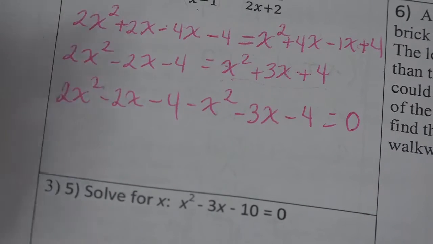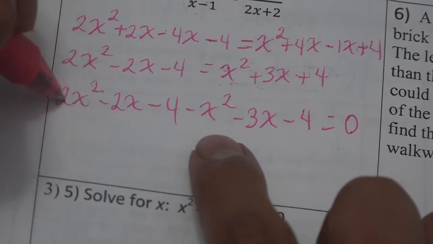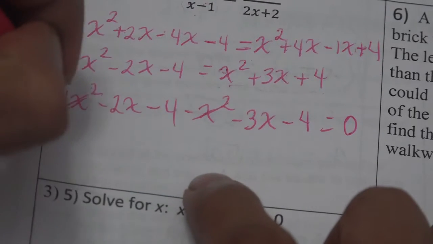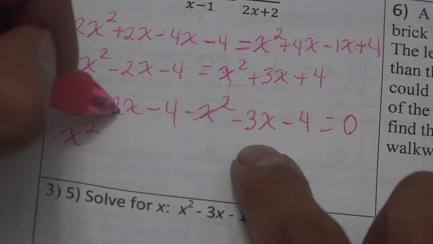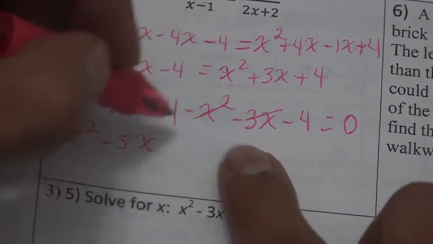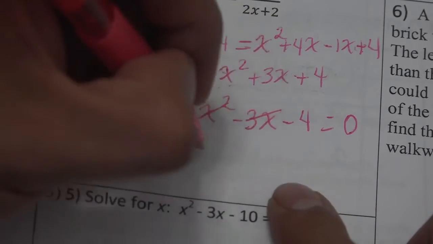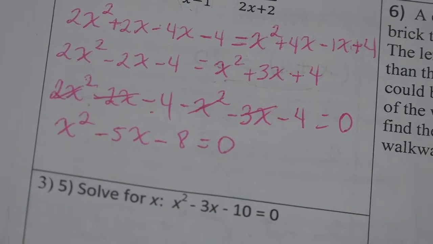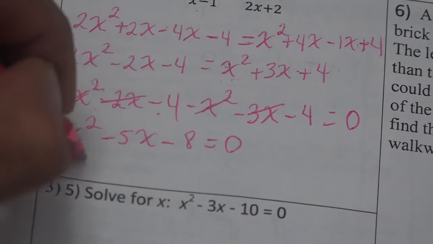Now, let's see what's going on. Let's add the like terms. So 2x squared minus x squared is 1x squared. Negative 2x and negative 3x make negative 5x. Negative 4 and minus 4, that makes negative 8. You thought it made 0, right? Haha. Okay then, I'm ready now. All that work, but now I have simplified it here, and now I'm ready to factor.